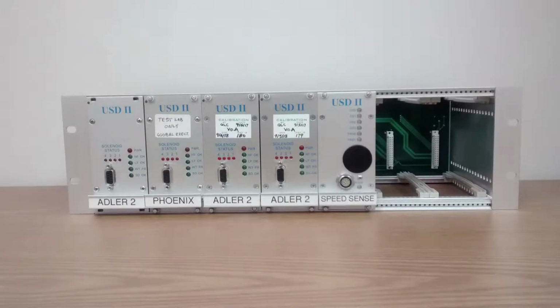The Universal Solenoid Driver from Global Electronics Limited is a modularized system that controls multiple solenoids within automotive systems from a user's host computer. Its most common usage is testing and development of automatic transmissions, but it may also be used with other automotive and non-automotive applications requiring precise control of solenoid current.